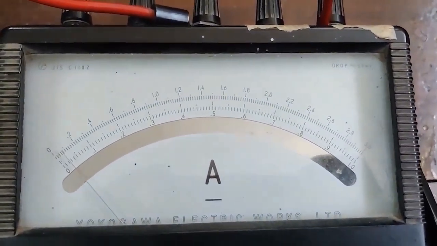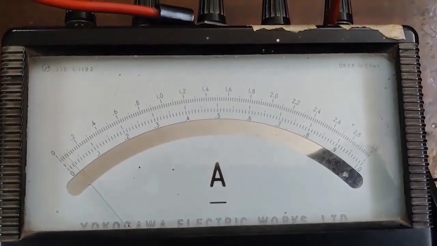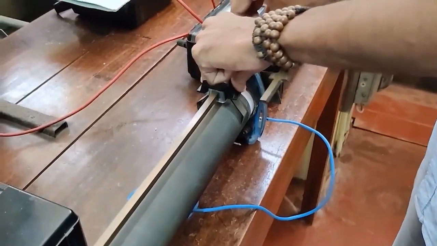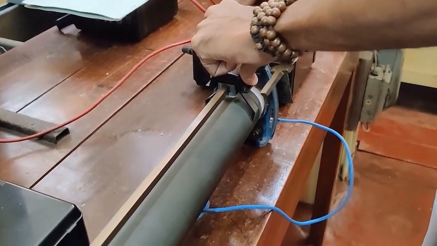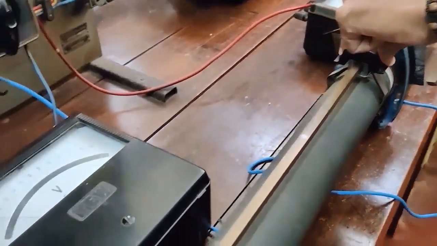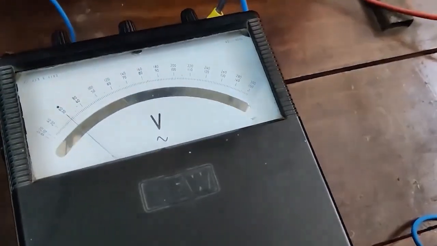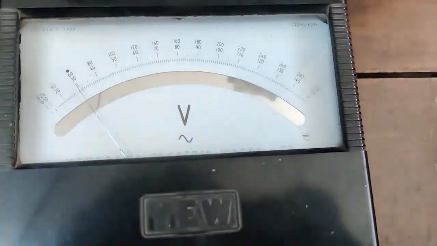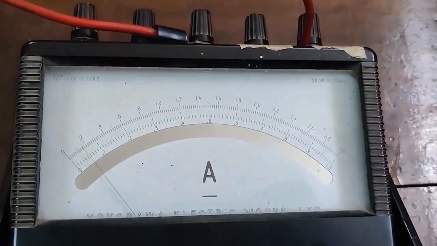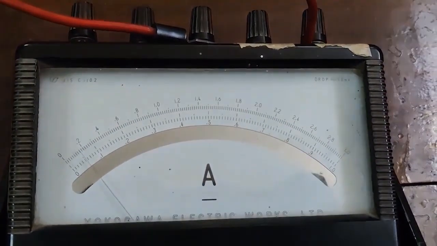Take the ammeter reading as well. Then again, change the field resistance and make the open circuit voltage 60 volts. Take the ammeter reading.